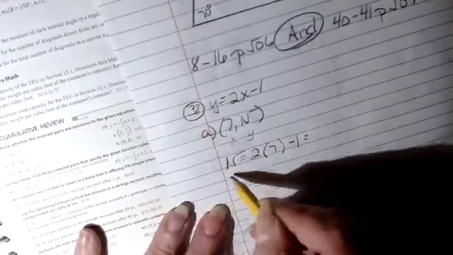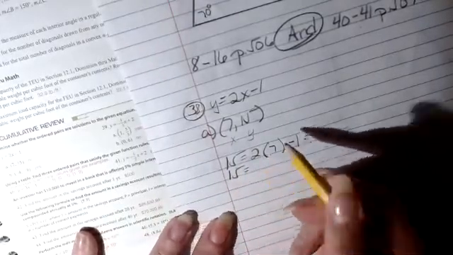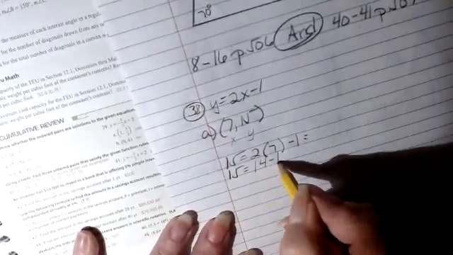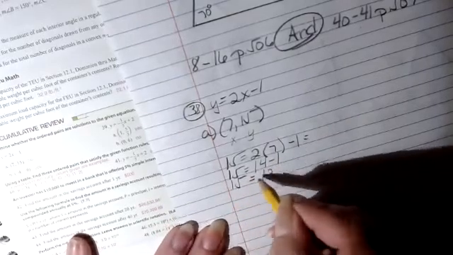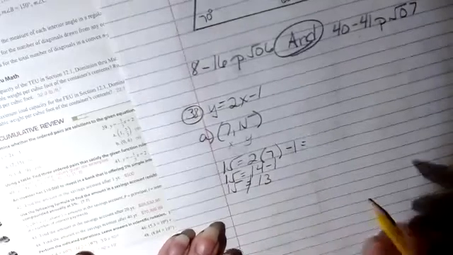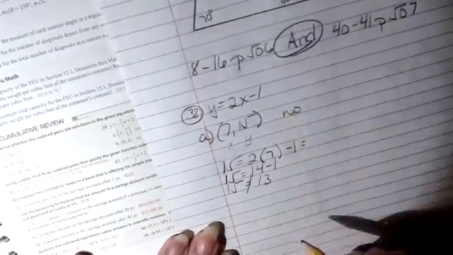Okay, let's see what happens. 15 equals, what's 2 times 7? 14, minus 1. So 15 equals 14 minus 1 is 13. Is that true? No. So in that case, no. The answer to A was no.